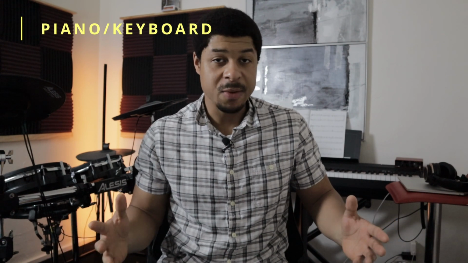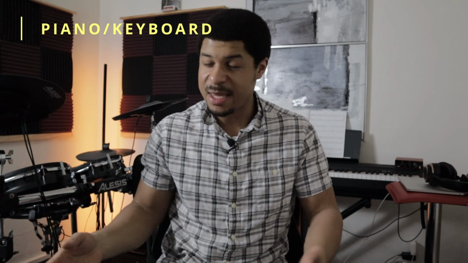So now we're going to move on to the third instrument, and that is the piano or keyboard. So what is the piano really good at doing in compositions? Well, honestly, a little bit of everything. But I don't think it'd be super helpful to just tell you that the piano's good at everything and leave it at that and move on.